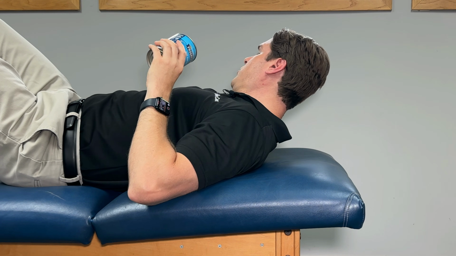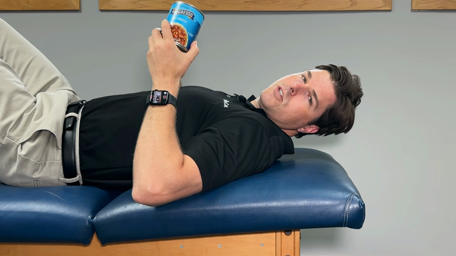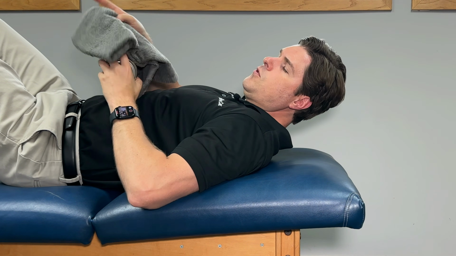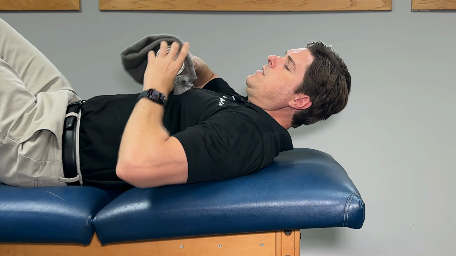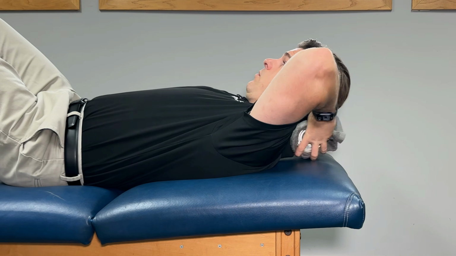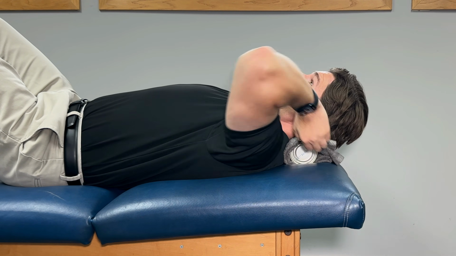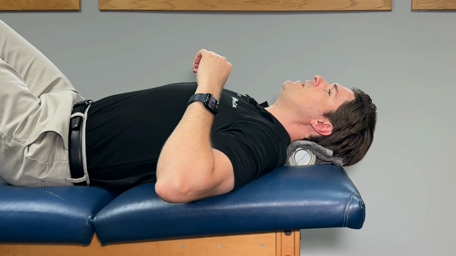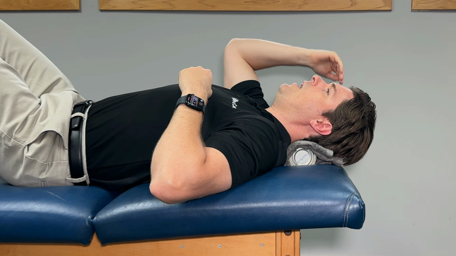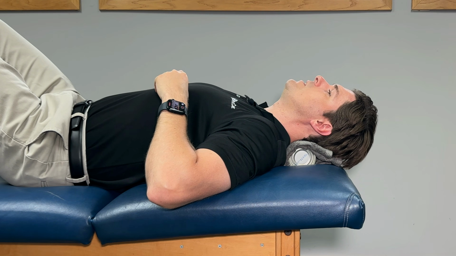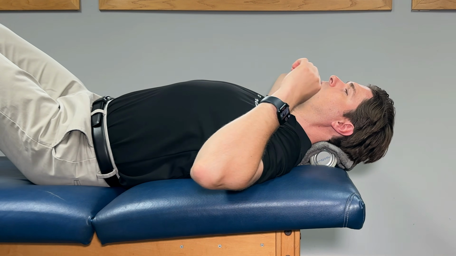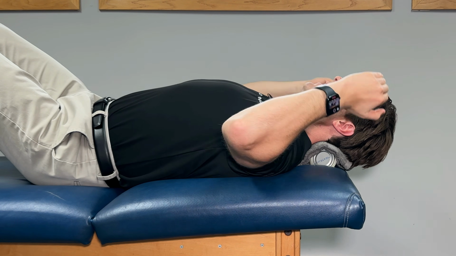So what we're going to do is start right at the edge of a bed. You can do this on a floor, but I find doing it at the edge of a bed works out a little bit easier. If you are using a can of soup, make sure to put a towel over it just like this, and just put it right over the curve of the neck. You want it pretty much supporting the whole curve of the neck. And then from there, what you're going to do is just allow your head weight to go downward towards the edge. So you kind of want to position it to the point where your head is off the edge right here and gravity is just taking it.